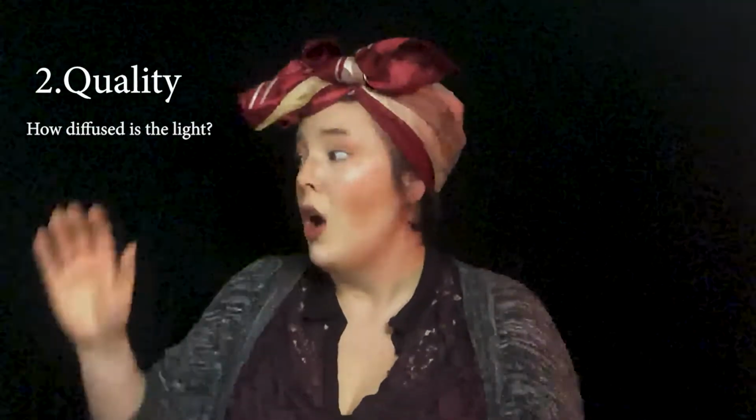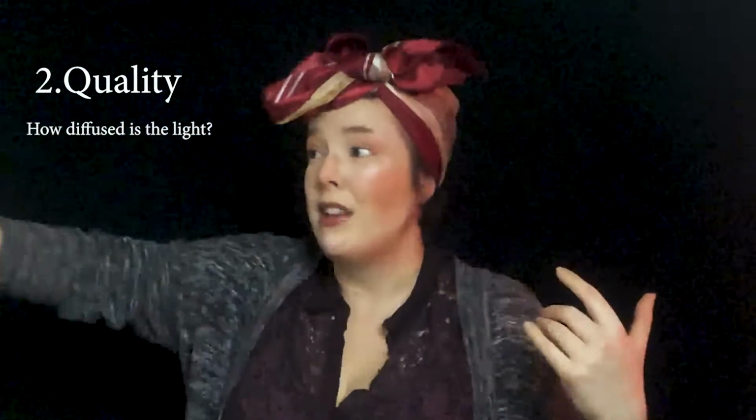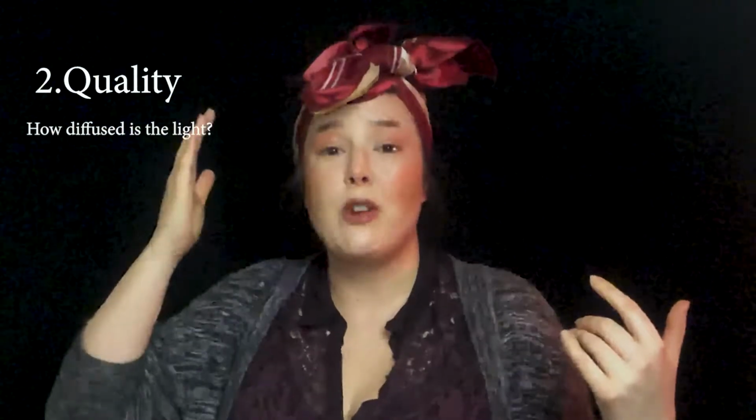White or silver. I have a white wall here that I use sometimes if the light's a little bit too intense. I will reflect the light back into that wall and have it reflect off, and it softens that light source up a bit.